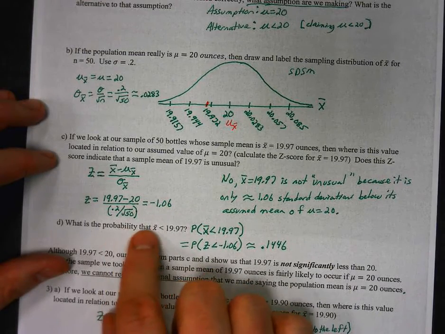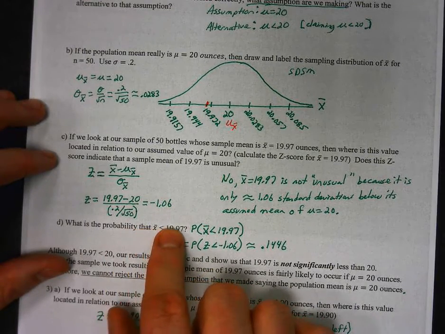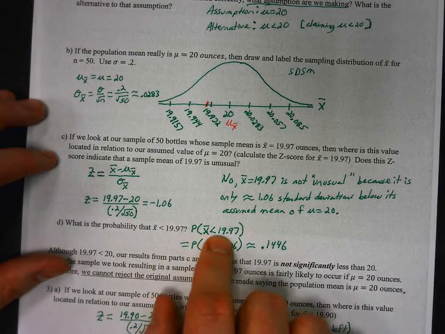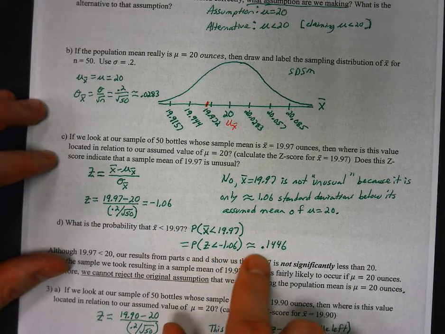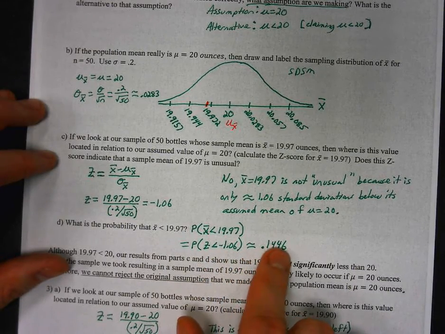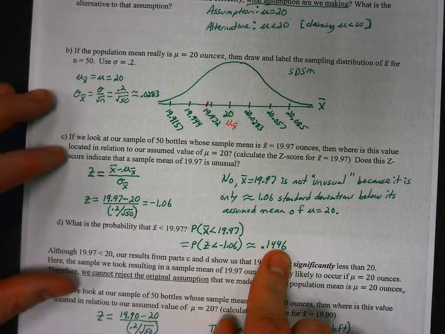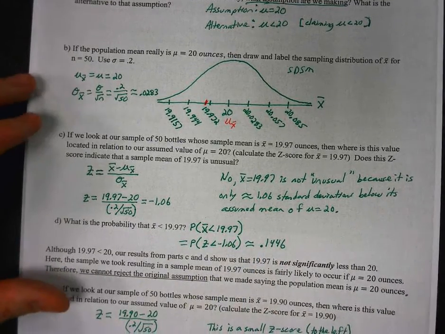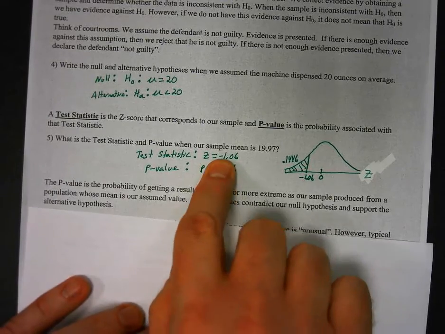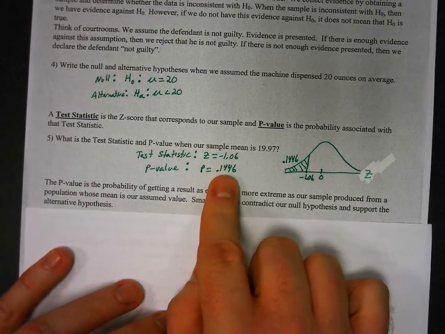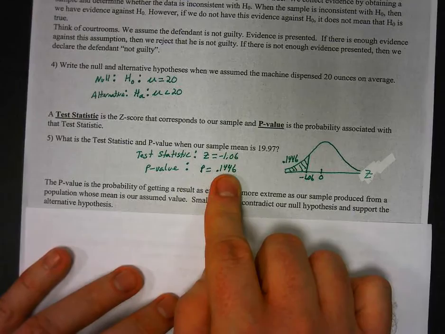The probability associated with that z-score, the probability that x bar was less than 19.97, was the same as the probability that z is less than negative 1.06. When you look it up in your z table, that probability is 0.1446. So for that example, the test statistic was z equals negative 1.06, and the p-value was 0.1446.